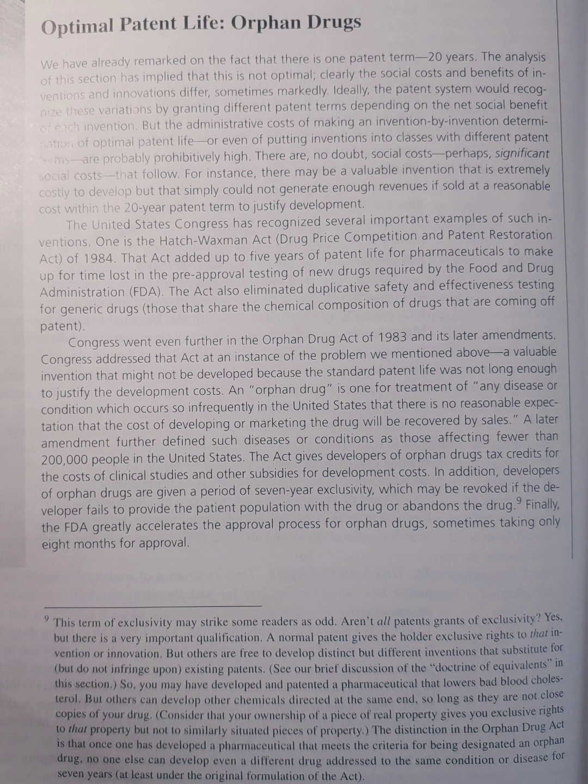So you may have to develop and patent a pharmaceutical that lowers bad blood cholesterol, but others can develop other chemicals directed at the same end, so long as they are not close copies of your drug. Consider that your ownership of a piece of real property gives you exclusive rights to that property, but not to similarly situated pieces of property.